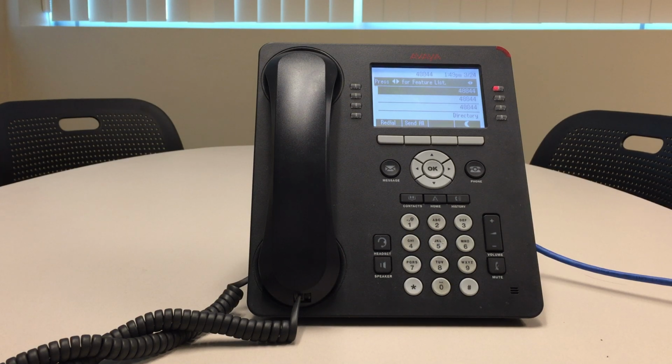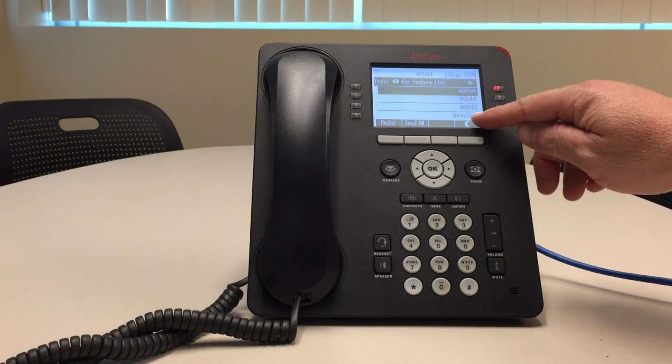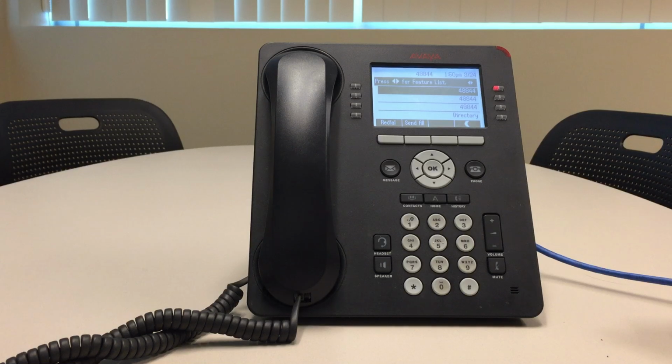This is a basic overview of the 9608 Avaya phone set. Your phone should be on your desk and logged in before proceeding. If you look at your phone, you'll see 4 line appearances and 8 clear buttons.